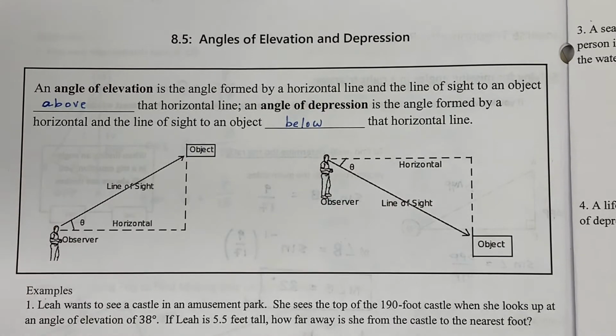So we're going to be solving some problems that deal with angle of elevation and angle of depression. The hardest part is drawing a picture, but once you draw a picture, we're going to use the same rules of trigonometry that we did in 8.4 to find the missing length or angle.